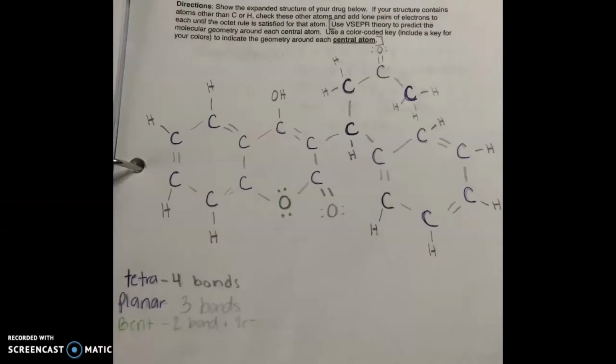On the next page is the VSEPR theory molecular geometry predictions, and what you are looking at right now is my expanded structure that's also color-coded with the different bond angles. So, for instance, the purple is tetrahedral, and I have 4 bonds. The blue is trigonal planar and I have 3 bonds, and the lime green is bent and I have 2 bonds.